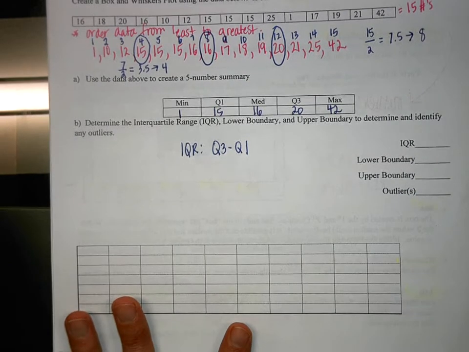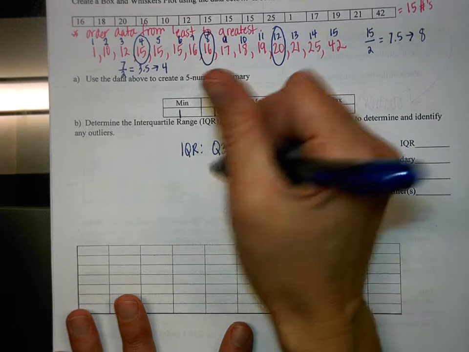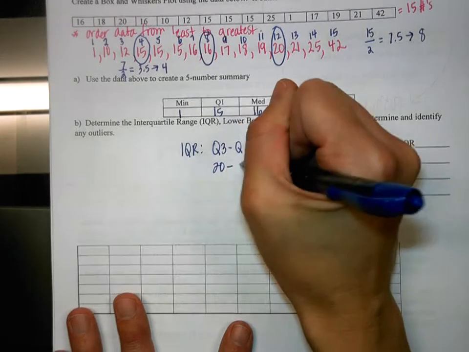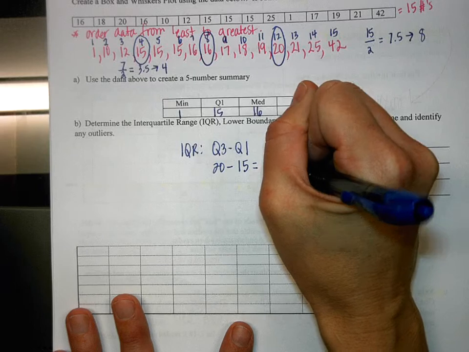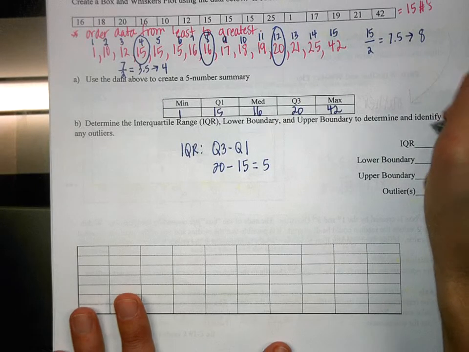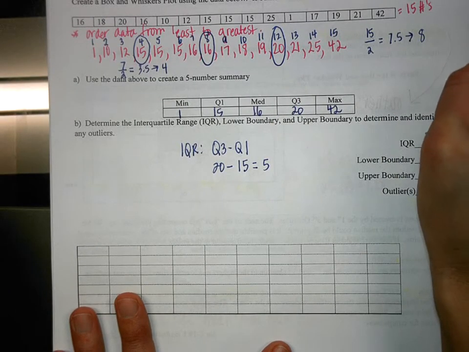What is my Q3 value? 20. And 20 minus Q1 equals 5. So my IQR over here on the right, we're going to write is 5.